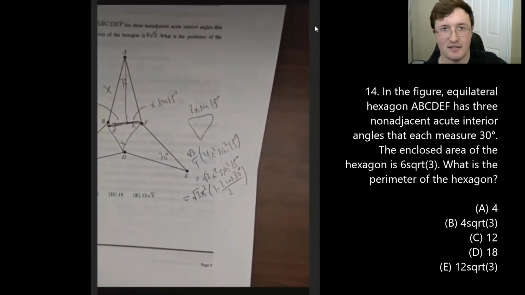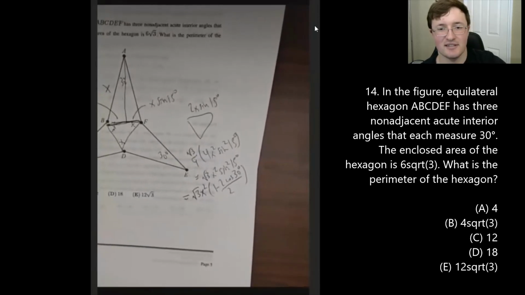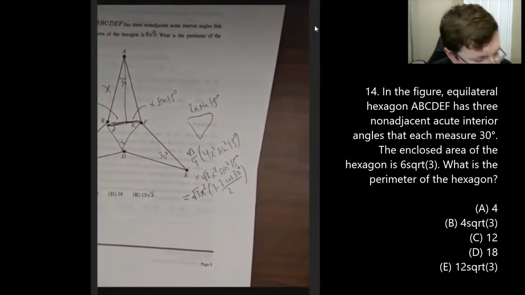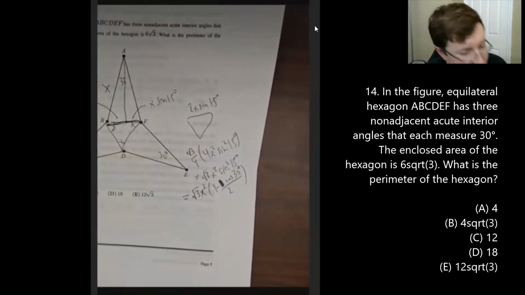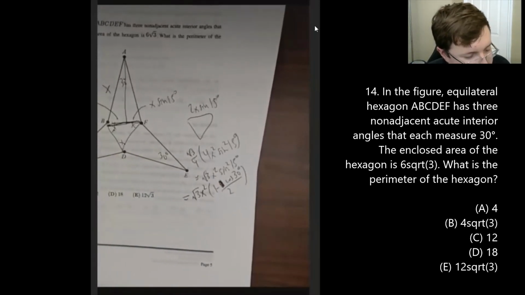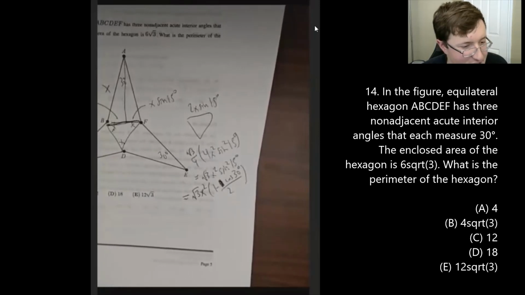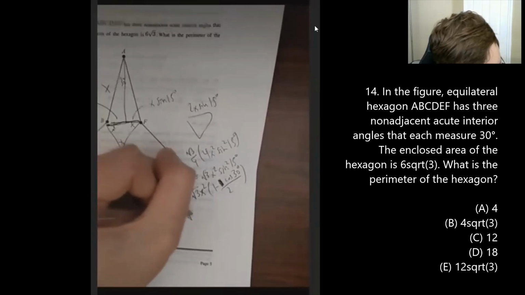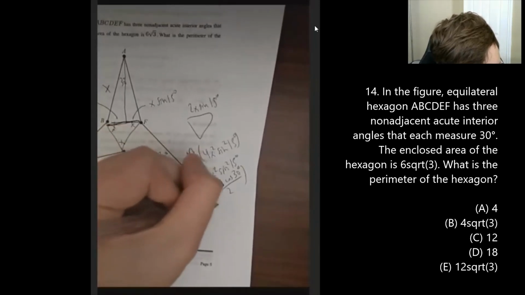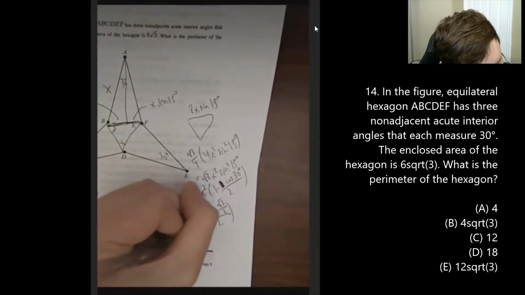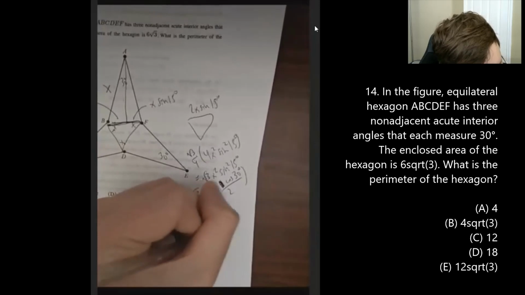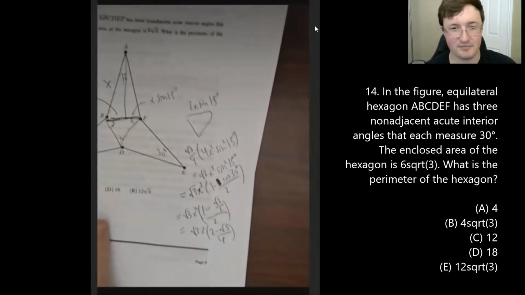I always get those mixed up. Yeah, there we go. So it's 1 minus cos 30, which is root 3 over 2. So it's root 3 x squared times 1 minus root 3 over 2, all over 2. So it's root 3 x squared times 2 minus root 3 over 4.